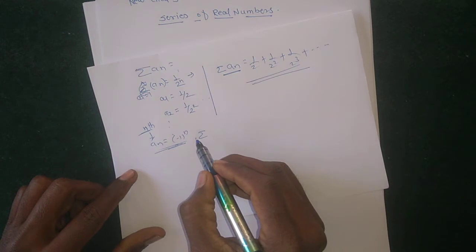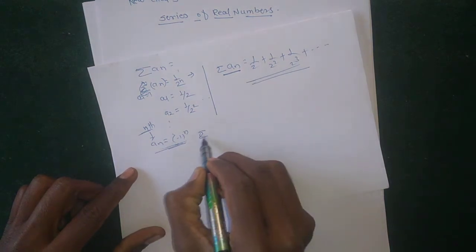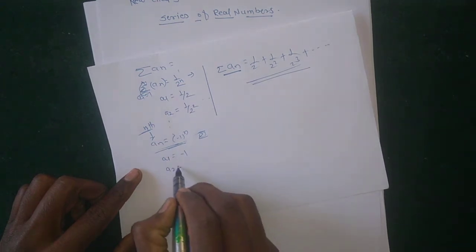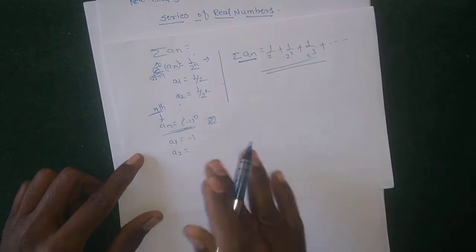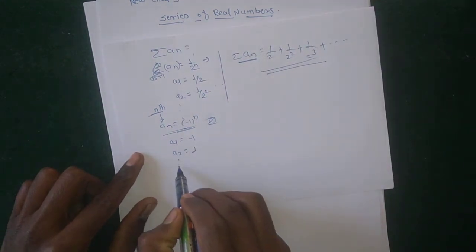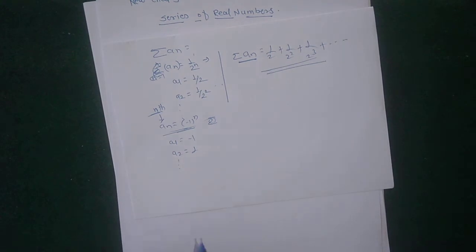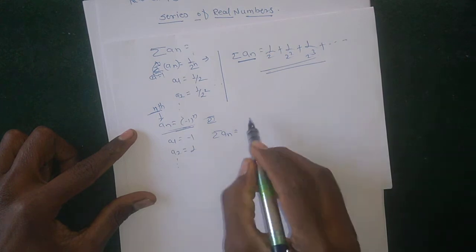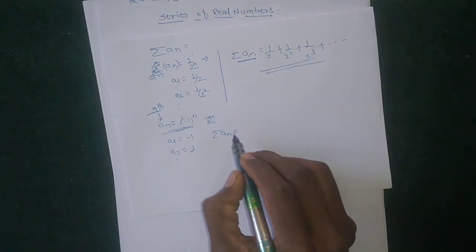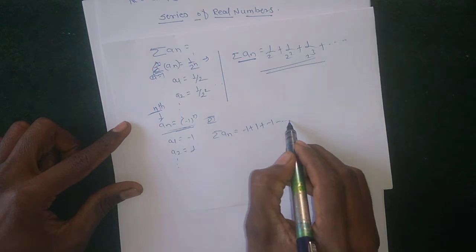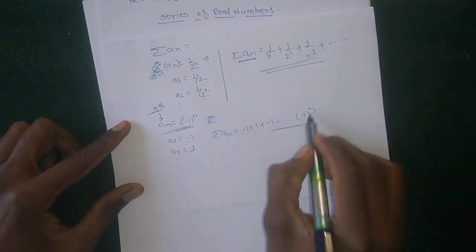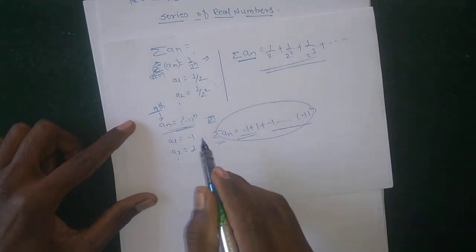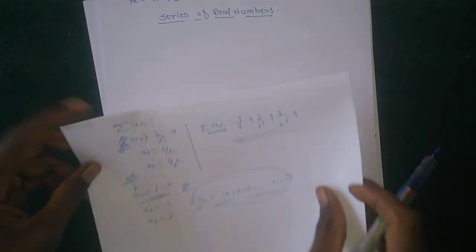Here a1 is equal to minus 1, then a2 is equal to 1. In this way the values are minus 1, plus 1, minus 1. The series is the partial sums, that is minus 1 plus 1 minus 1 plus 1, up to minus 1 raised to n. So these values form a series, that is the definition of series.